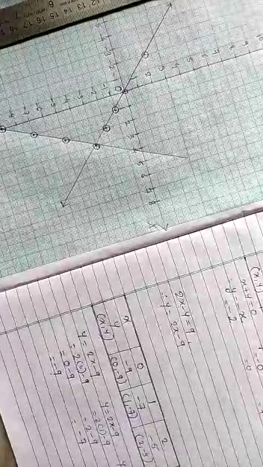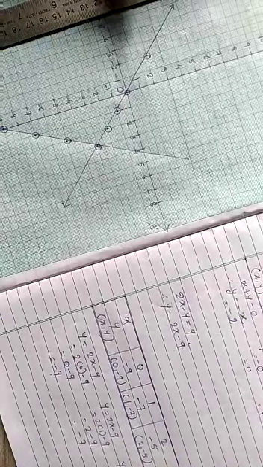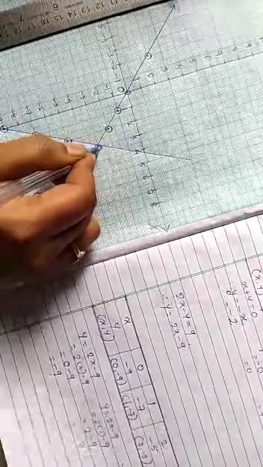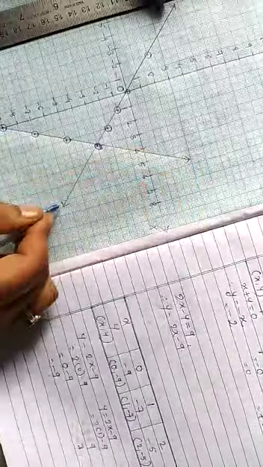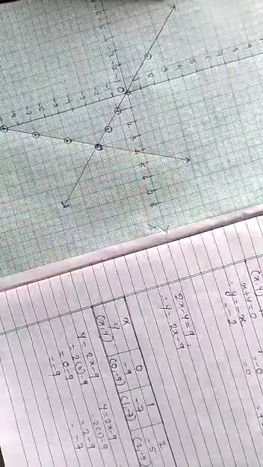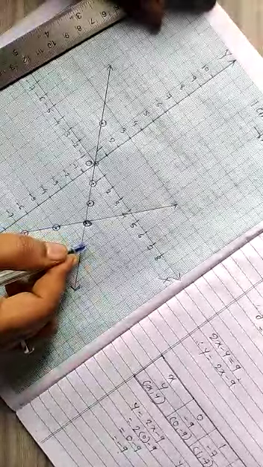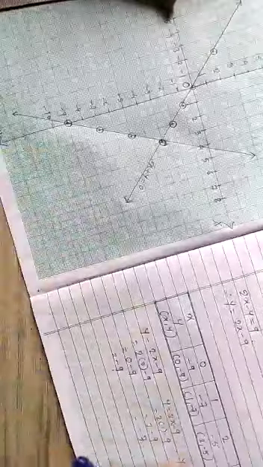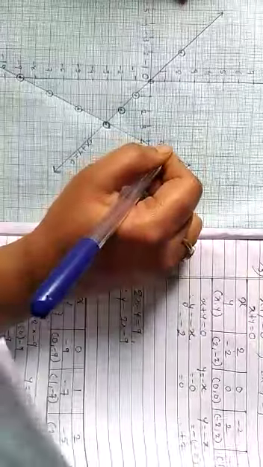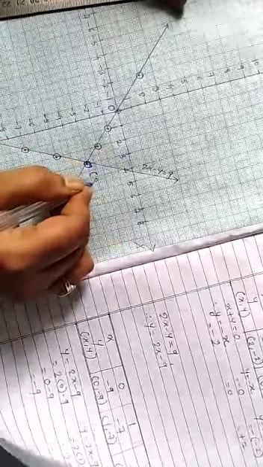Okay. Now we have to see where the lines are intersecting. You can see here plus 3 and minus 3, here the point of intersection we got. Correct? We will label these lines. This is for x plus y is equals to 0, and this is for 2x minus y is equals to 9. Without fail you have to write. And this point of intersection is what? 3 and minus 3.